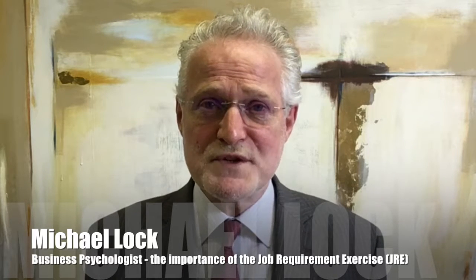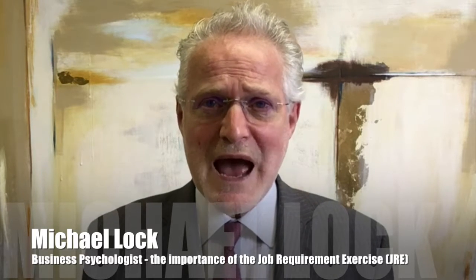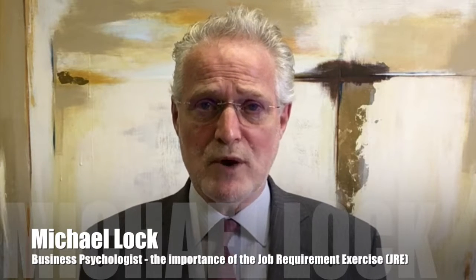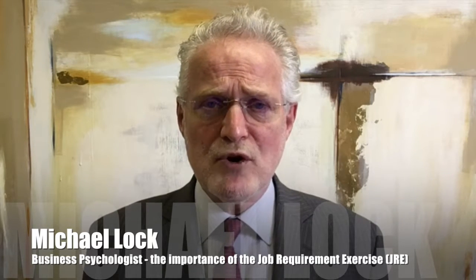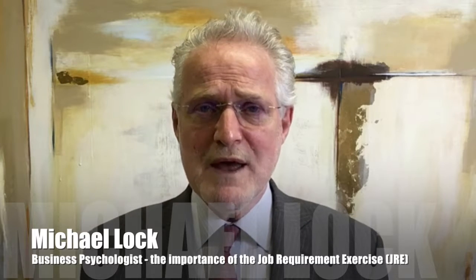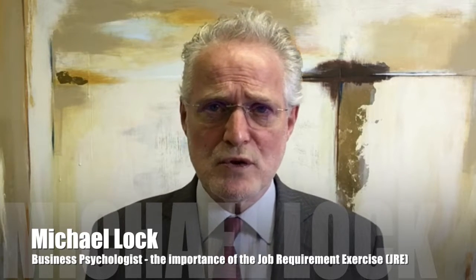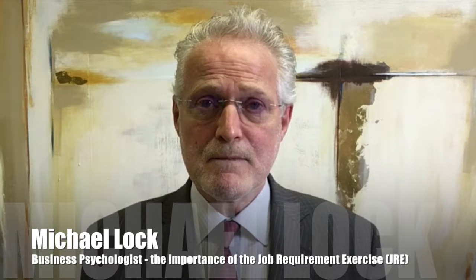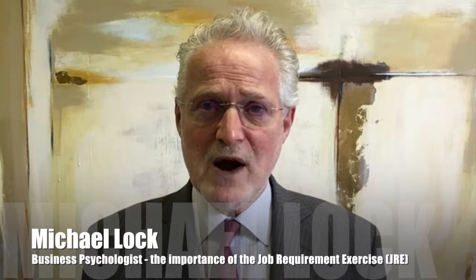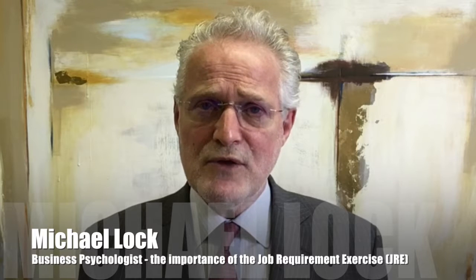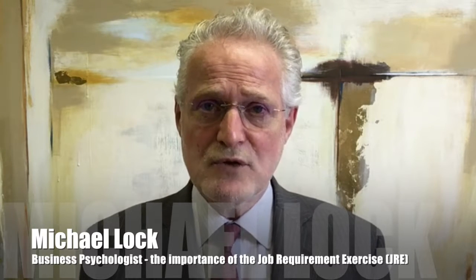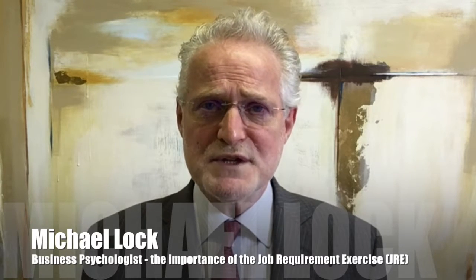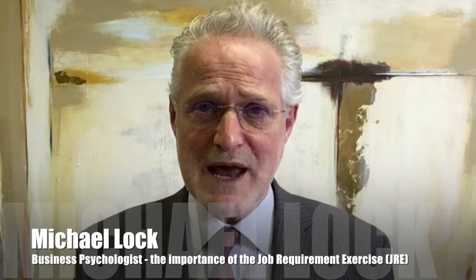And then, of course, when you've got the successful candidate on board, how about inviting them to do the job requirement, so you can see whether or not there's a real congruence between their ideas about the job and yours. Well, what an important conversation that will be. And then, of course, invite them to see how they stack up against the job requirement so they can see why it is you selected them.